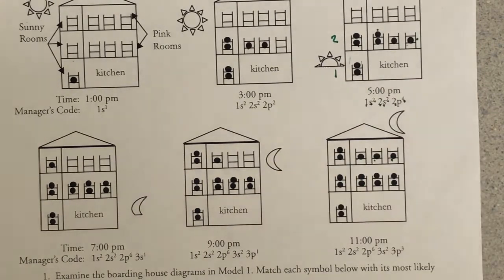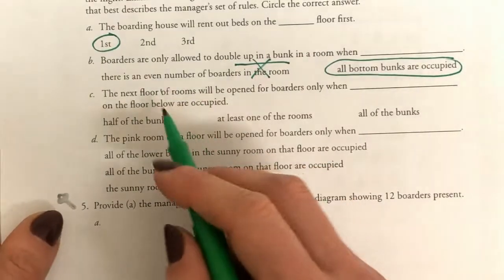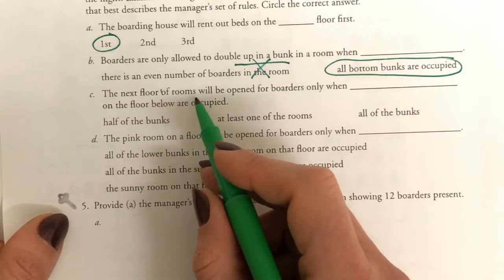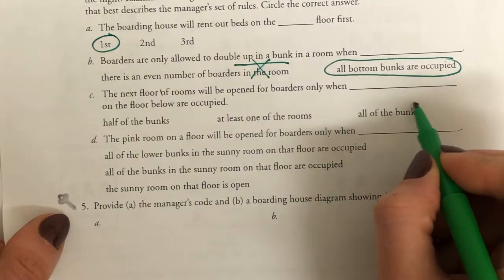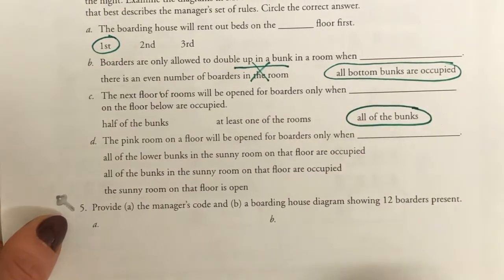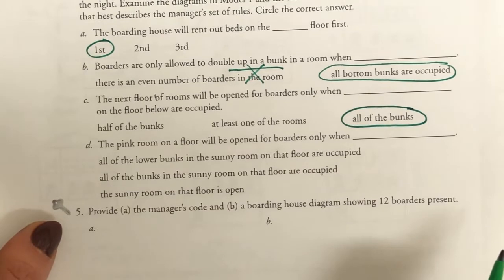Okay, so it looks like the next floor of rooms will be open for boarders only when all of the bunks on the floor below are occupied, okay?